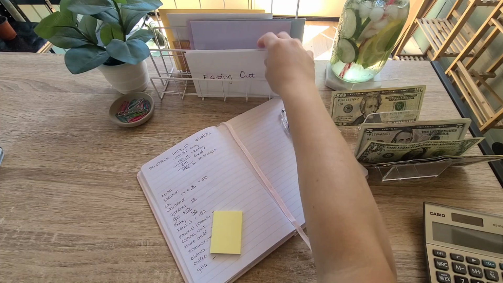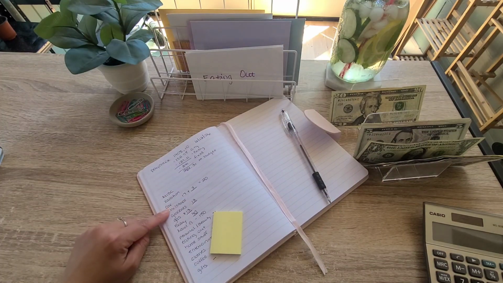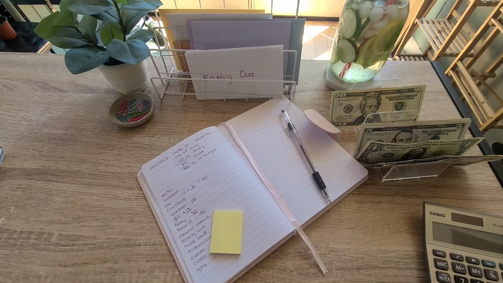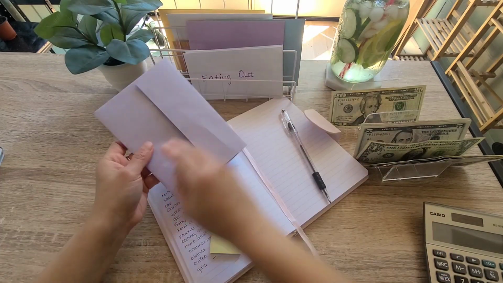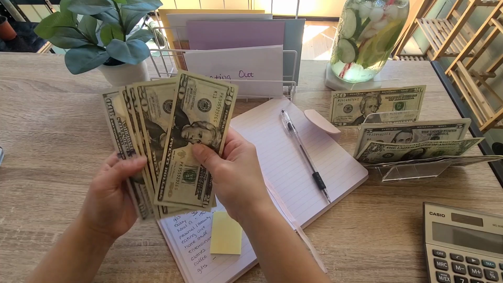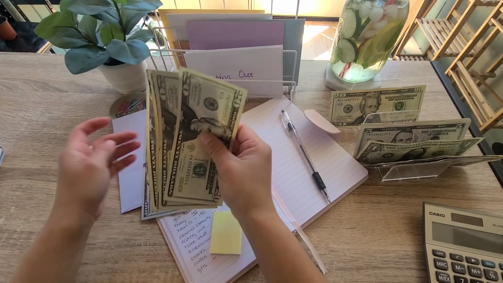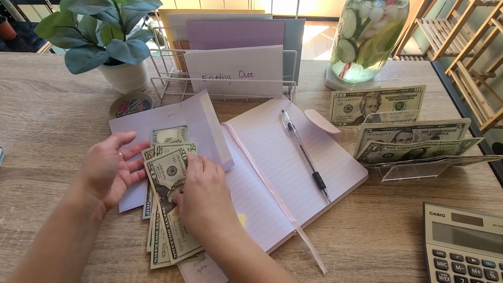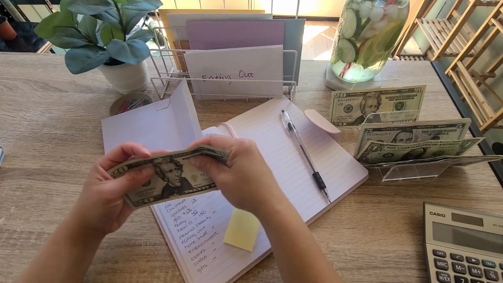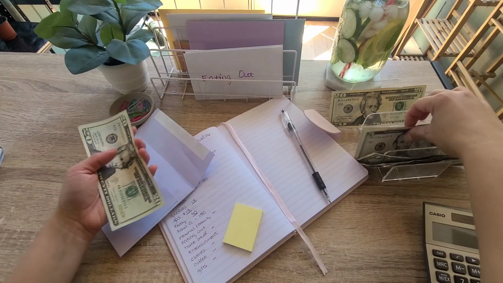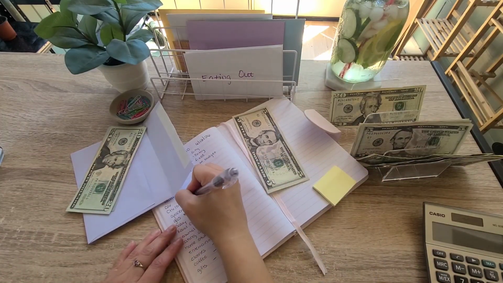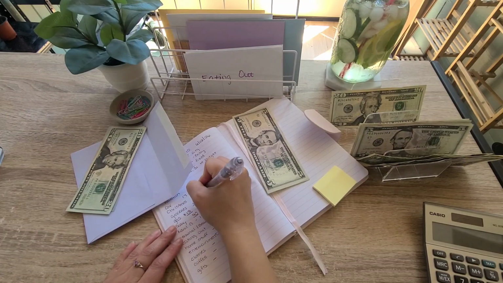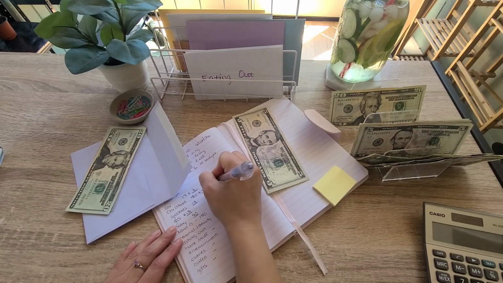Okay, so let's do Christmas and car. Start off with Christmas. I have a good amount, 100, 20, 40, 60, 80. So I'm just gonna do $5 in here. So it's 180. I'm gonna add 5 for 185.